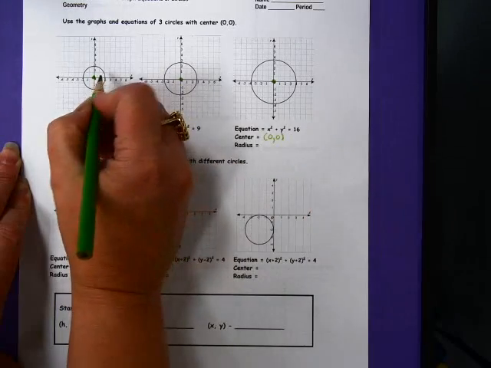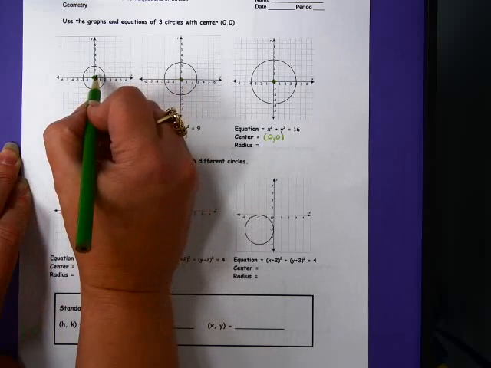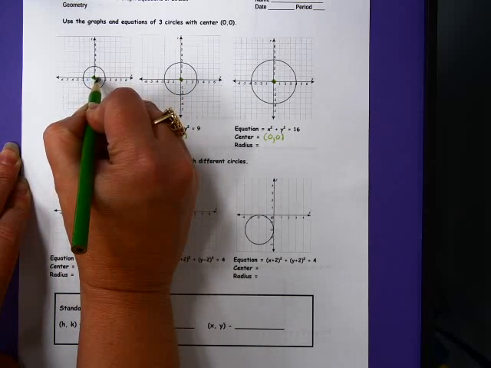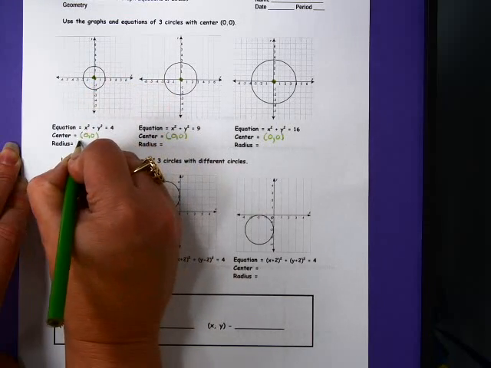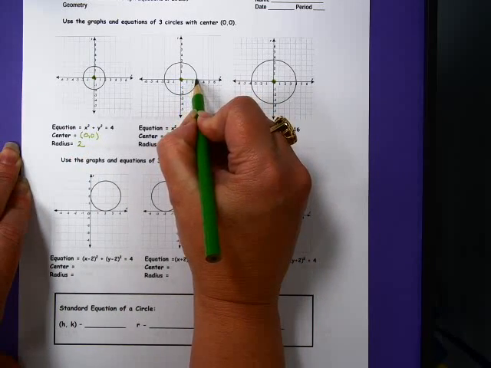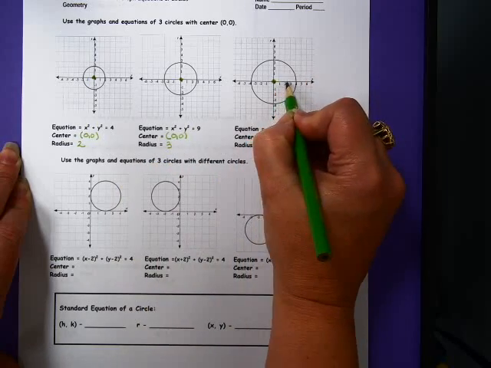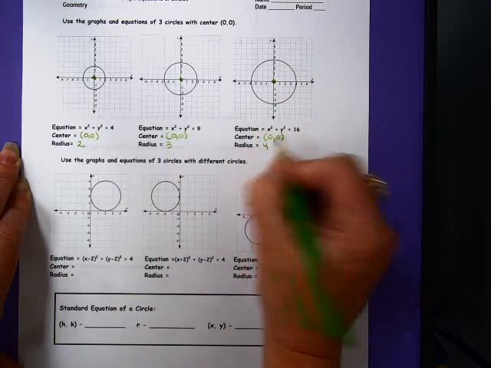Now if we count, I can find the radius because that's the next thing they want me to do. They want me to find the length of the radius. So that's going to be 1 unit, 2 units. So that's going to be 2 units. And you look over here, this is going to be 1, 2, 3. So that's 3 units, and this is 1, 2, 3, 4, so that's 4 units.